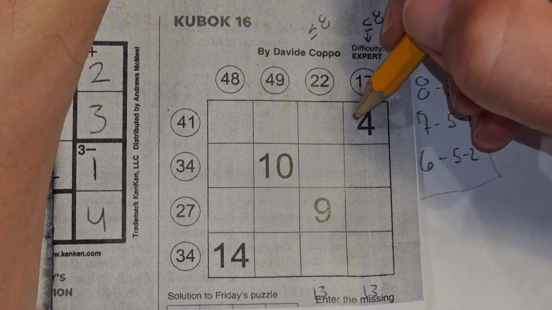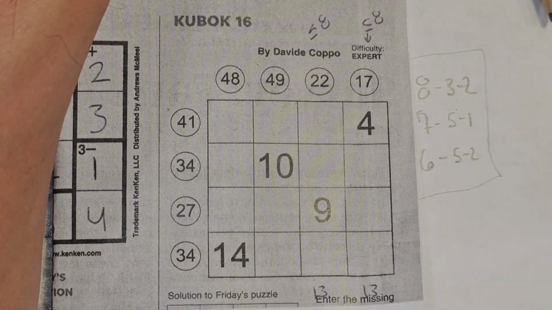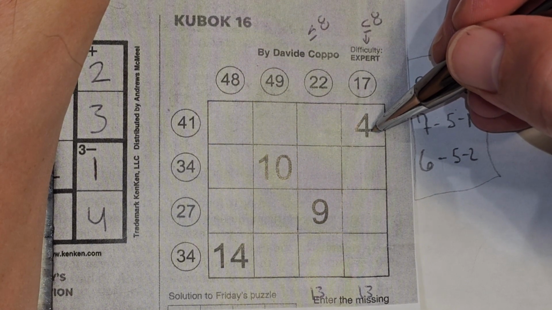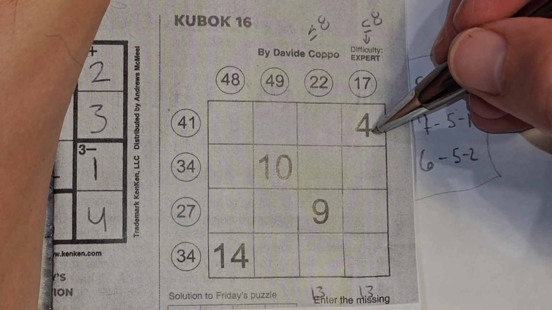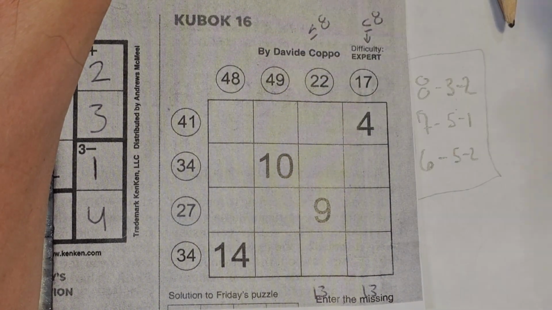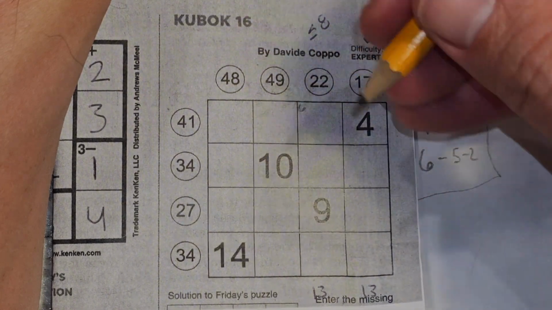So this is 41. This is 37. So here's another interesting one. 41 minus 4 is 37. Well, the 2 biggest ones I have are 16 and 15, so 16 plus 15 is 31. So if there's 37, this one right here must be a 6 or more.